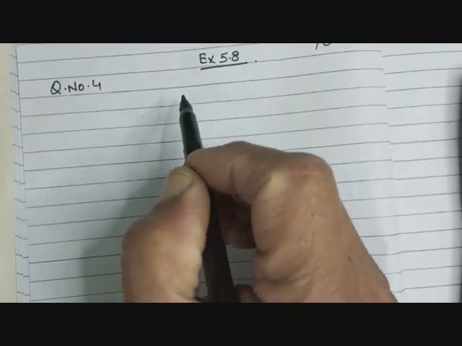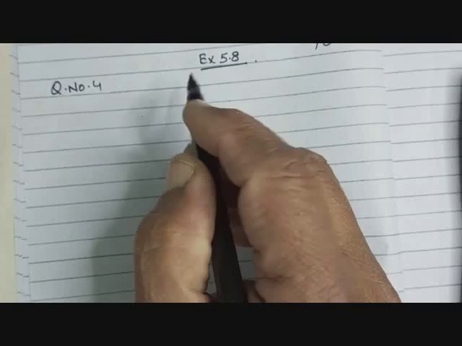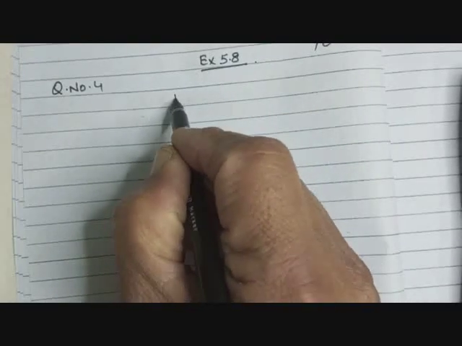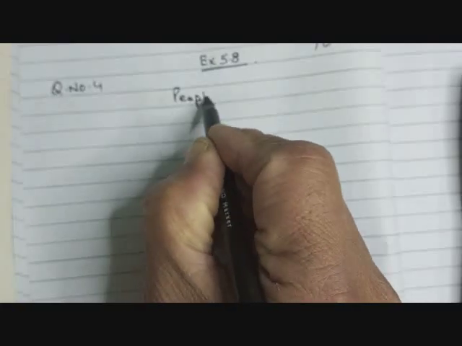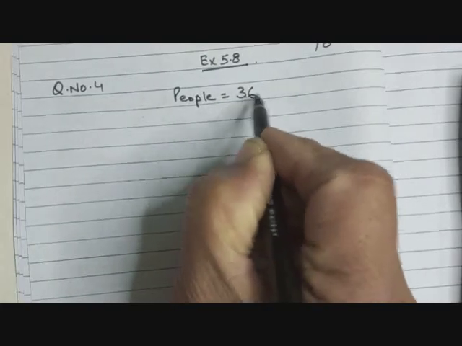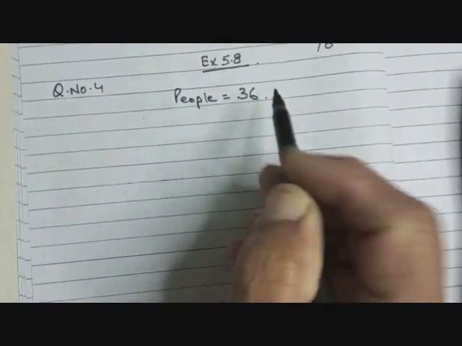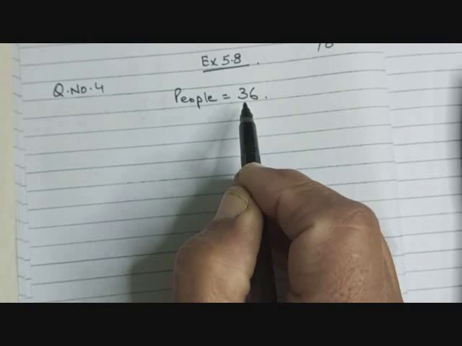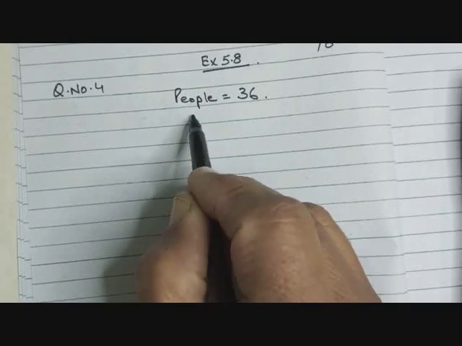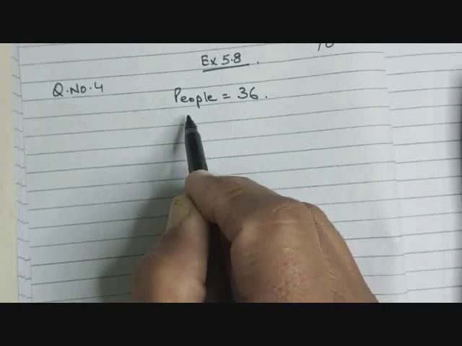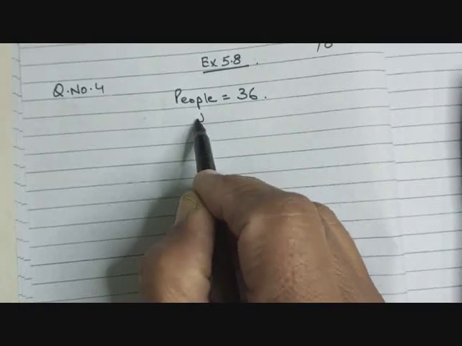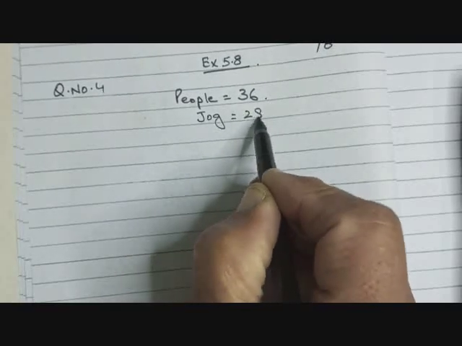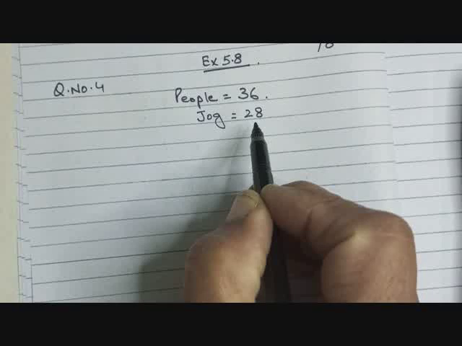In a block of flats, there are 36 people residing, and out of these 36 people, some go for jogging, and the number of those people is 28.